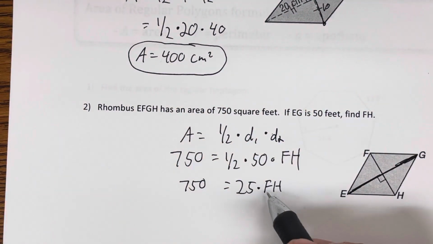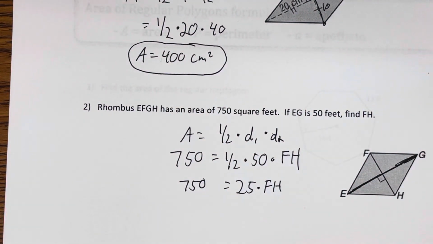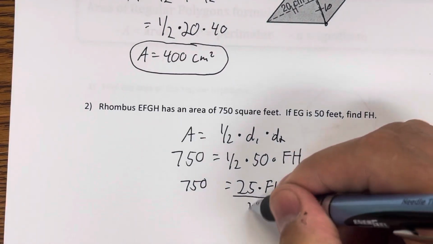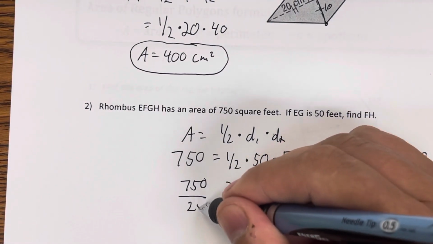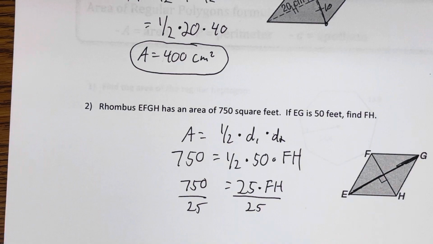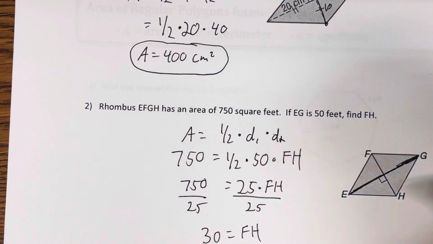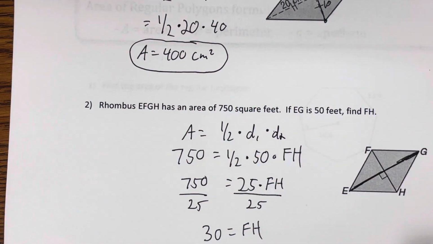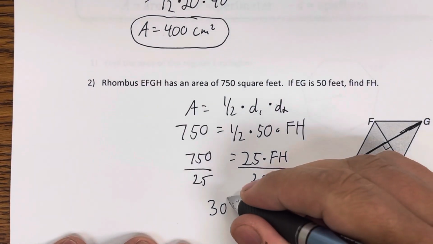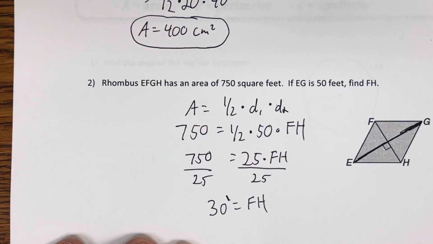You could have put an X in there instead of FH. I just wanted to solve for the segment. Now I'm going to divide by 25. And 750 divided by 25 is 30. And FH would be in feet. So 30 feet. I'm just going to put a little apostrophe there for the feet.